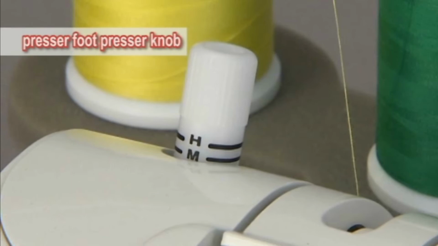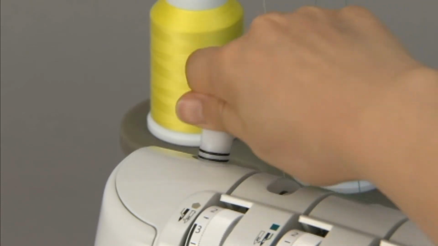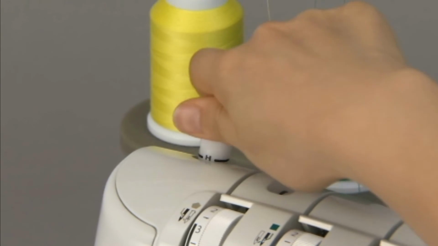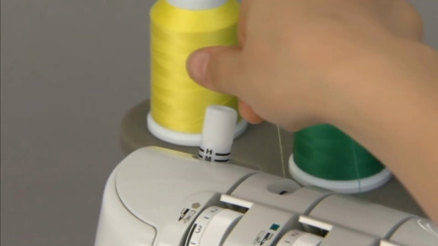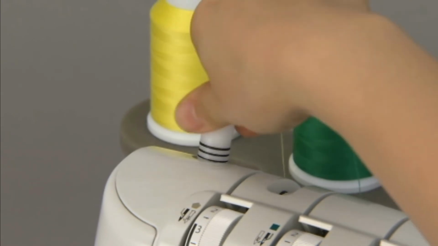Presser foot pressure is adjustable by turning the presser foot pressure knob. The standard presser foot pressure is the M position. For more pressure, adjust the knob to the H position. For less pressure, adjust the knob to the L position.